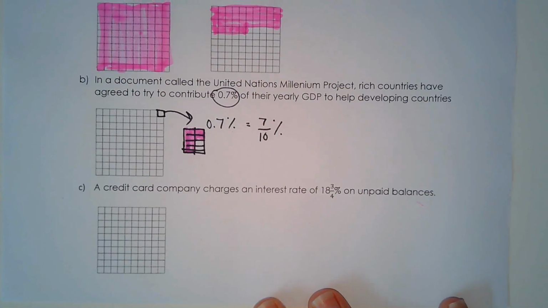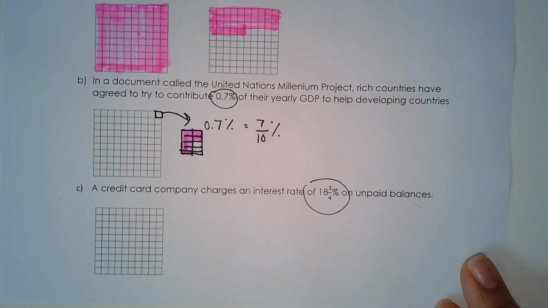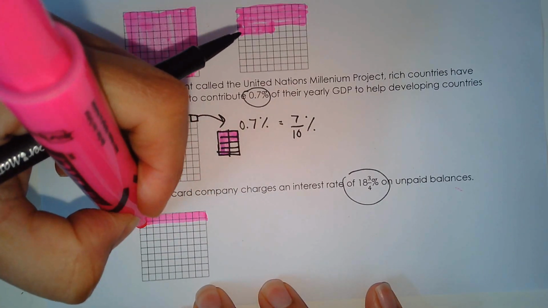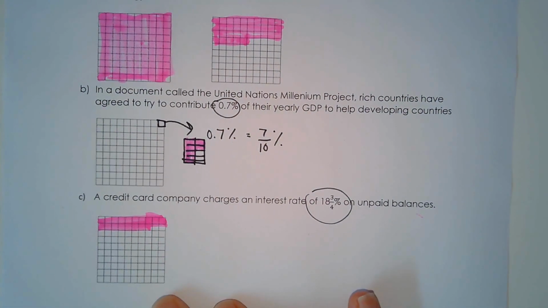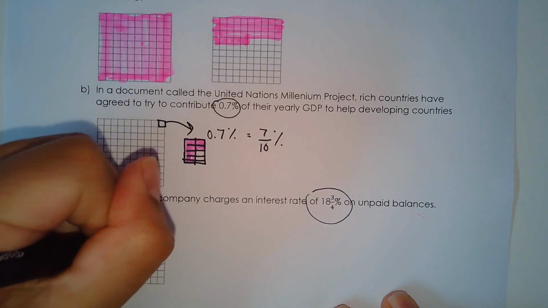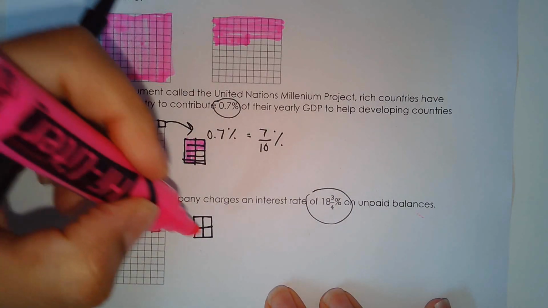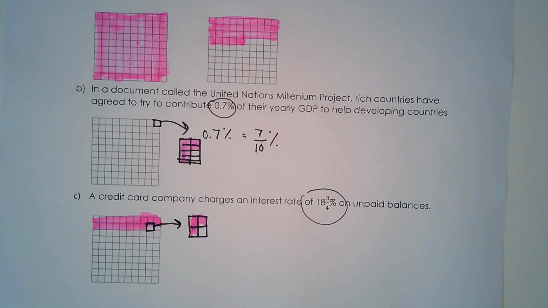Okay, and last example, a credit card company charges an interest rate of 18.75% of unpaid balances. So this is a fractional percent between 1 and 100. So we use a single hundreds grid. We shade in 18. And then we zoom in on one square and shade in 3/4 of it, or 0.75, to represent the 3/4%. And there you go.